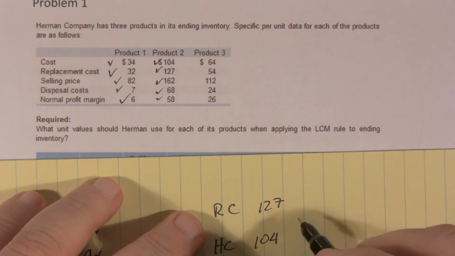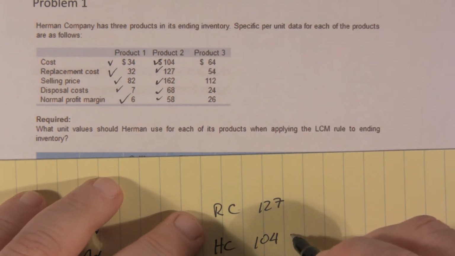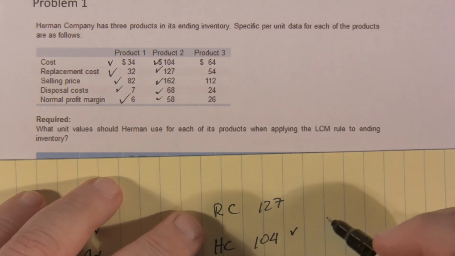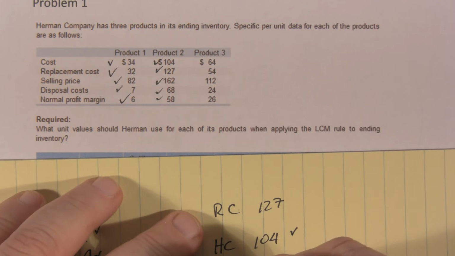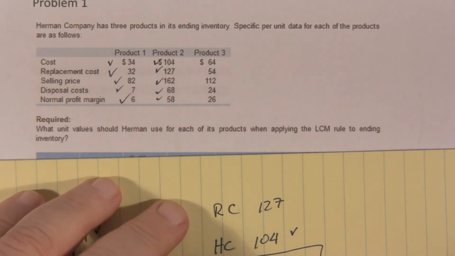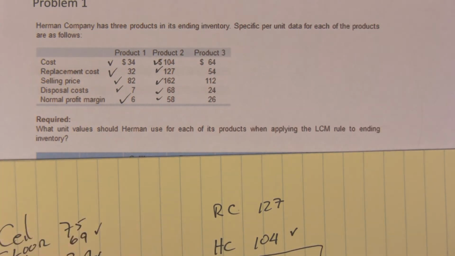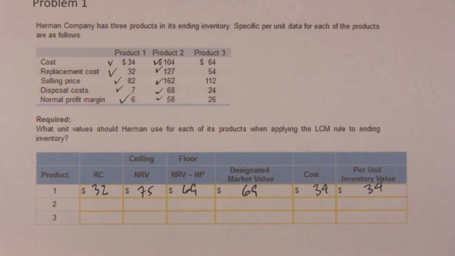Okay, so we need to look at our cost as 104. And what we'll have to do is go down to the ceiling and take that. And I know it's kind of fuzzy thinking, but I just want you to bear with me on this. And I'll show you my down and dirty way that works every time.